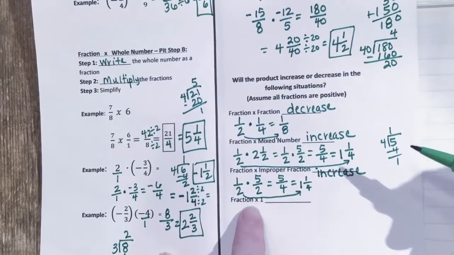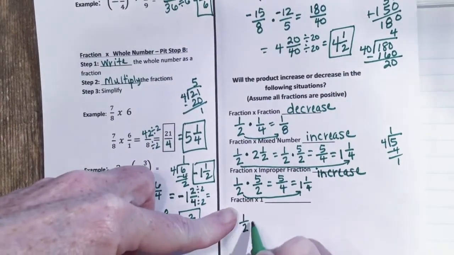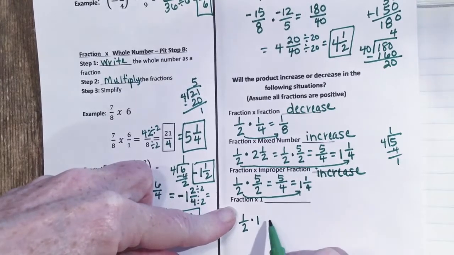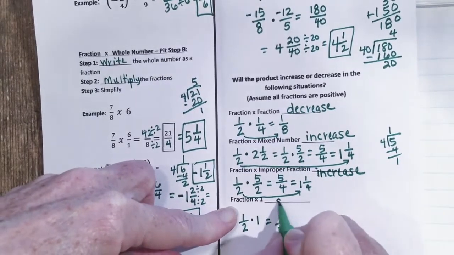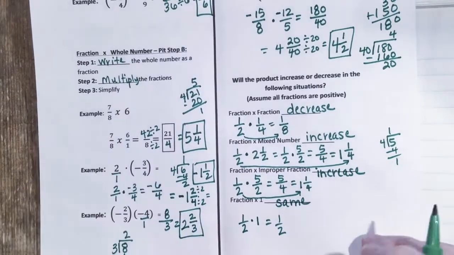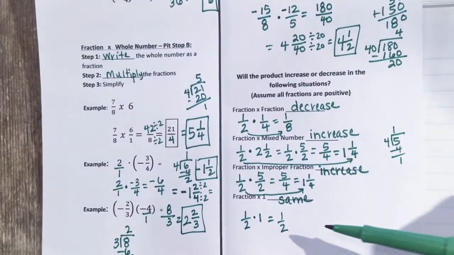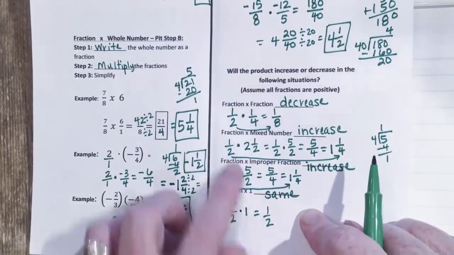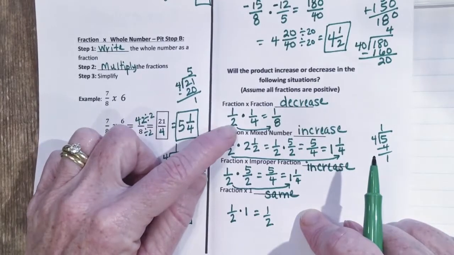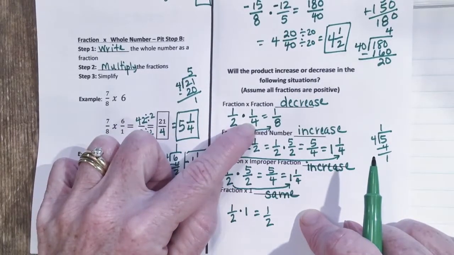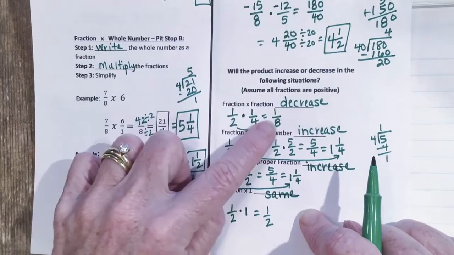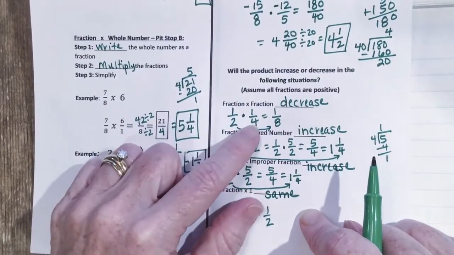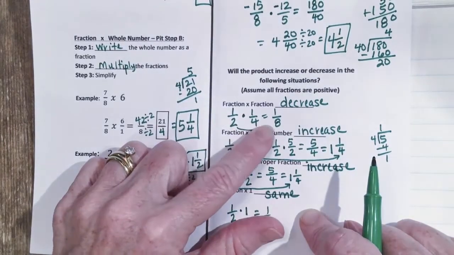All right, the last question is, what happens when you multiply a fraction times 1? Well, is it going to increase, decrease, or stay the same? What do you think? Well, anything times 1 is the same. So it's true for fractions as well. It's going to stay the same. So think about this. When you multiply something times 1, it stays the same. When you multiply a fraction times something less than 1, like 1/4, it went down. So if you multiply something by 1, it's the same. If you multiply something by less than 1, it goes down.